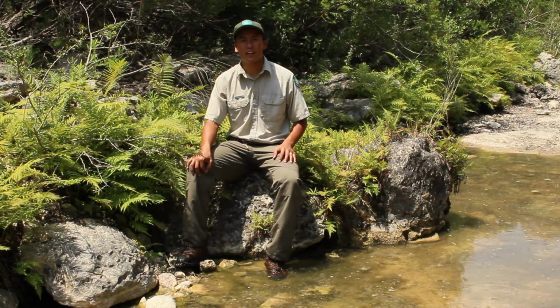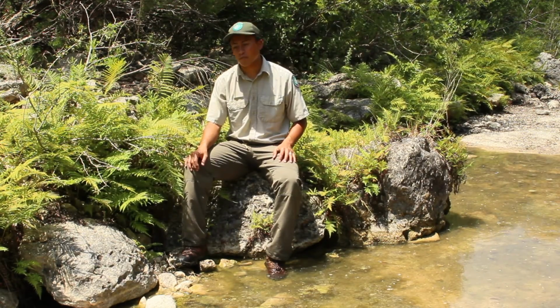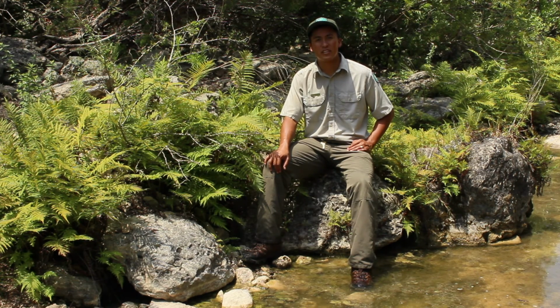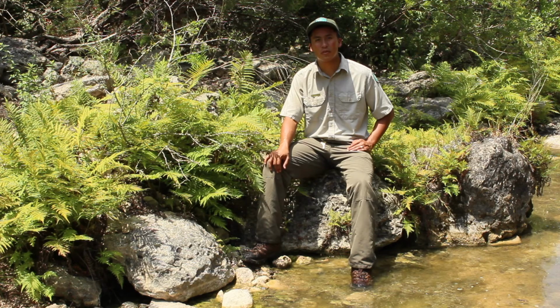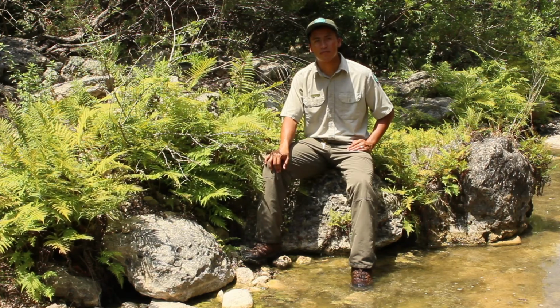One way this abiotic factor plays a role in this environment is by allowing these ferns to grow. If we were to go up in elevation, you would notice that these ferns aren't present. That's because this spring provides enough moisture for them to grow. This abiotic factor allows these ferns to thrive because it provides the moisture.